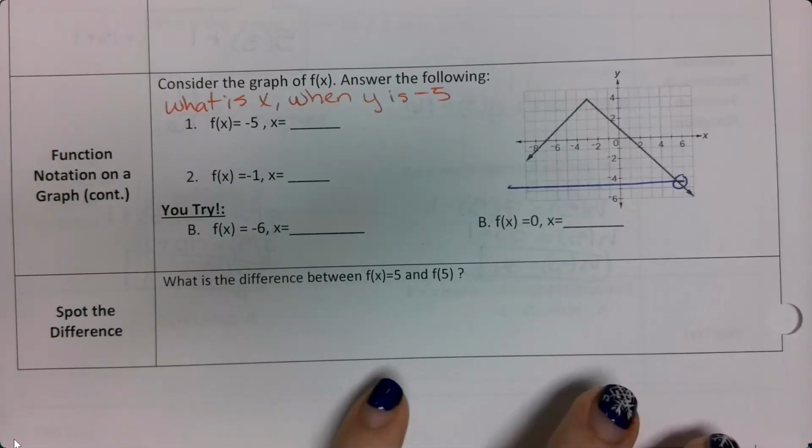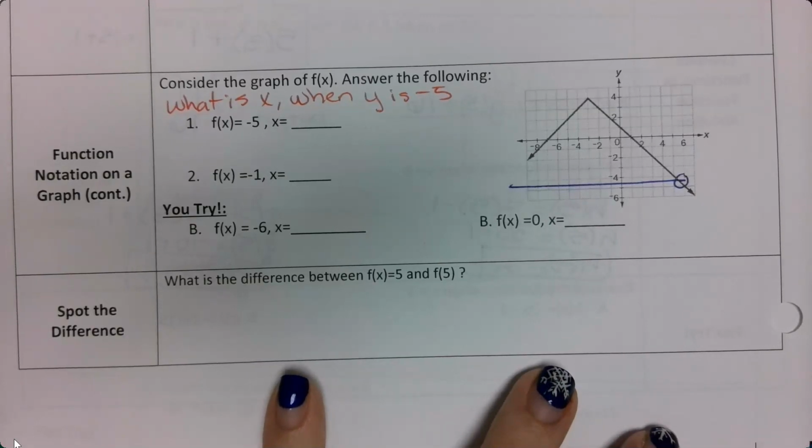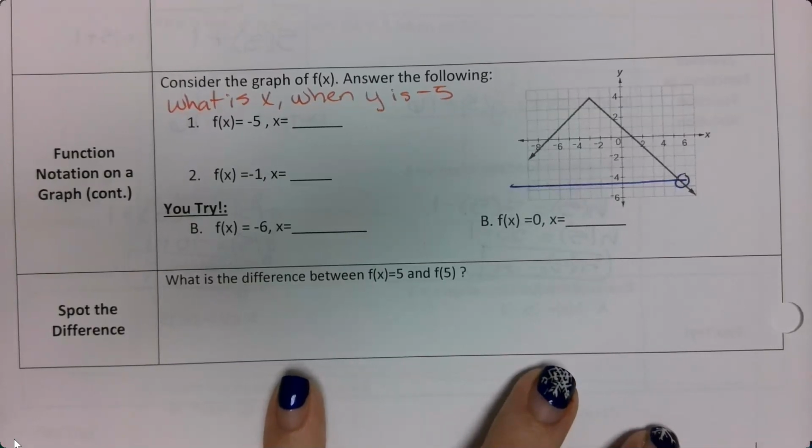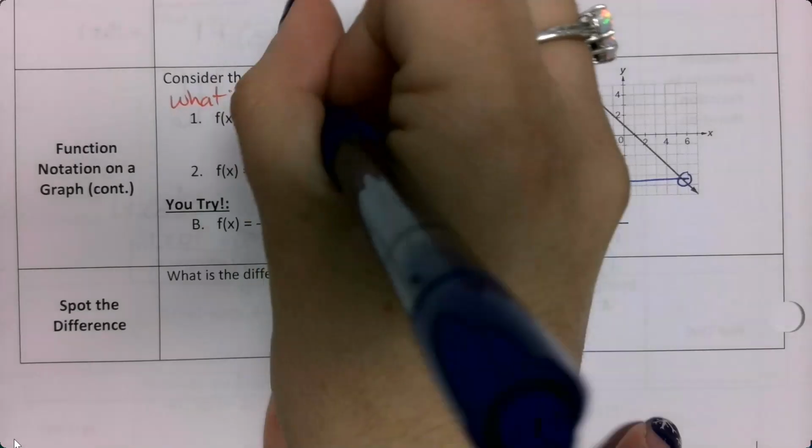Okay, so what is my x value there? No, that's the y value. Yeah, 6.